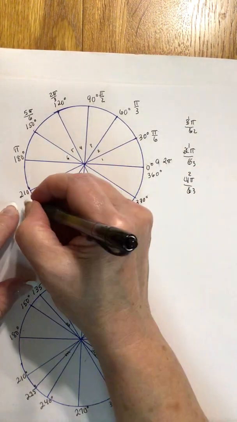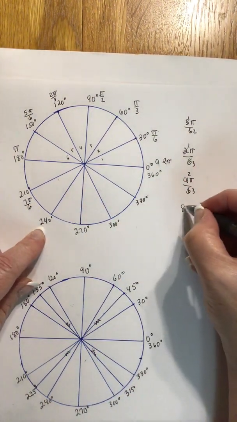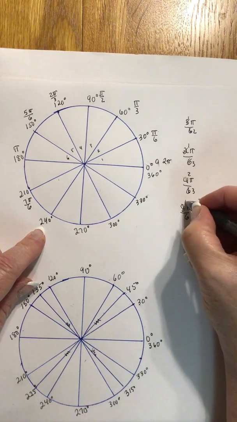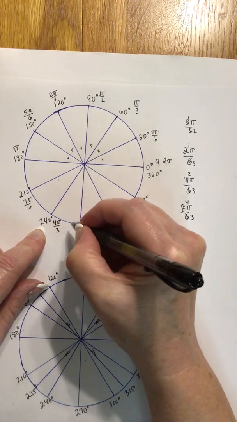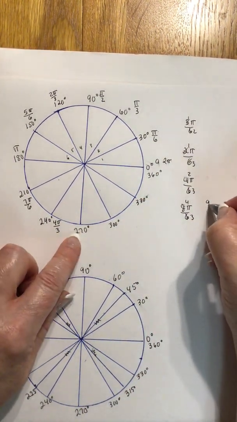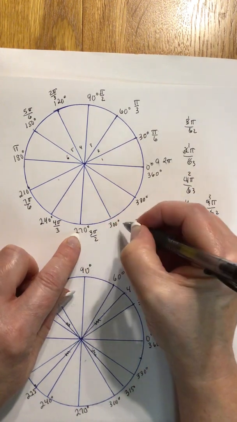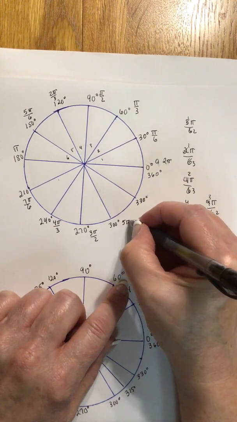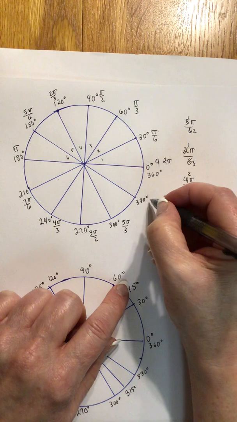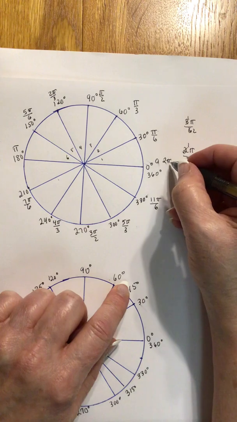So this is 7 pi over 6. This one would be 8 pi over 6, but 8 pi over 6 reduces down to 4 pi over 3. So we have 9 pi over 6. 9 pi over 6 reduces down to 3 pi over 2. We've got 9 pi over 6, 10 pi over 6 is going to give me 5 pi over 3 when I reduce it down. And 11 pi over 6 is not going to reduce. And then we're back up here to 12 pi over 6, but that's 2 pi.